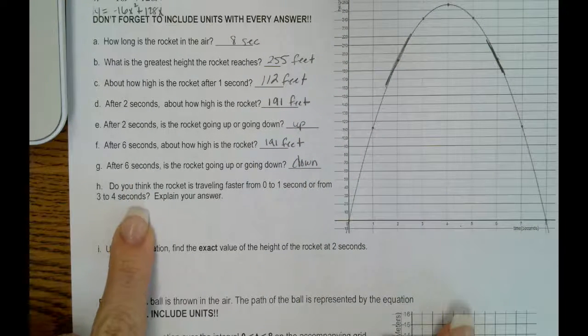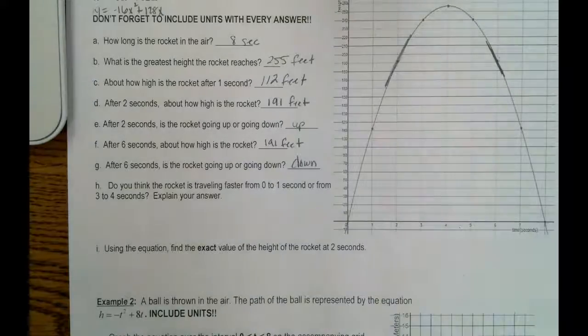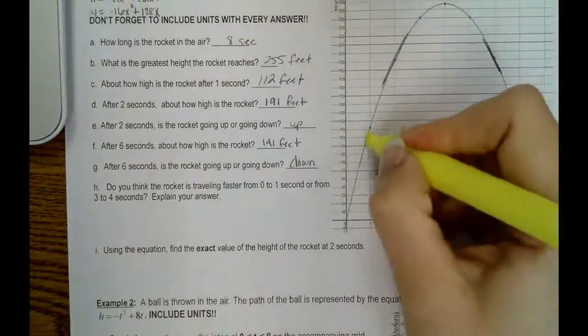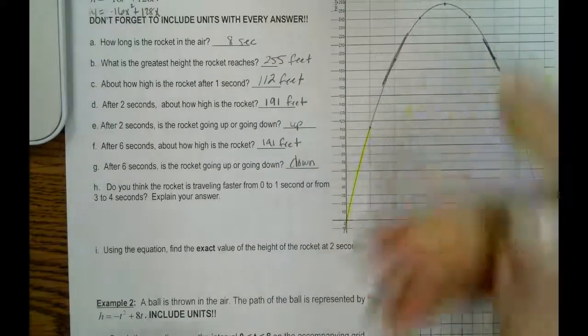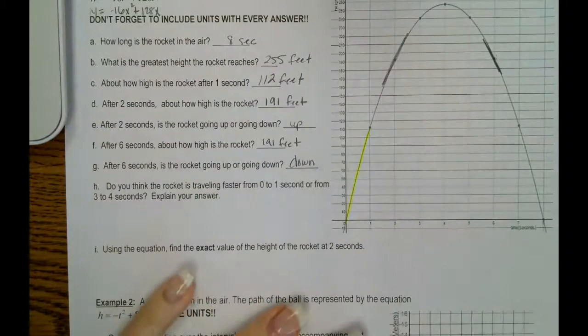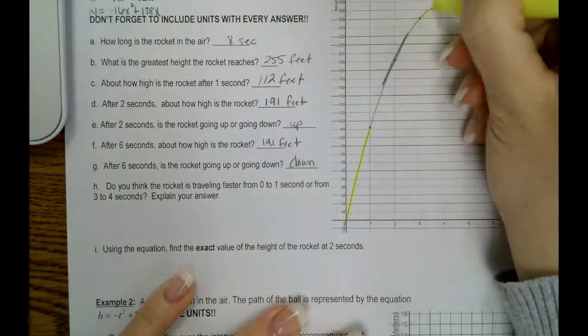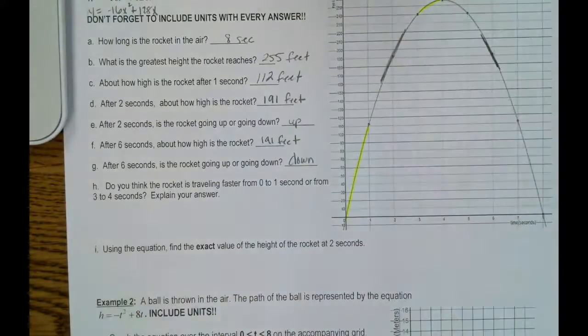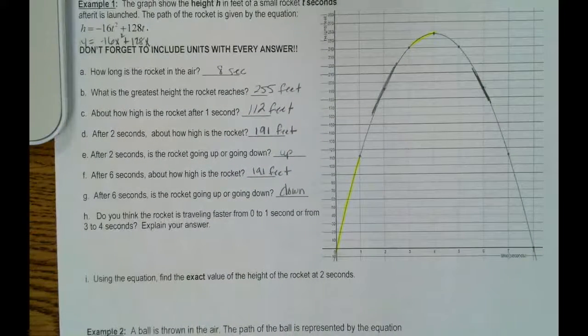Okay. Do you think the rocket is traveling faster from 0 to 1, or from 3 to 4? Let me grab my highlighter. So 0 to 1 is right here, and 3 to 4 is right here. Okay, so the easiest way to look at that is to see which one looks like a steeper part of a line, right?